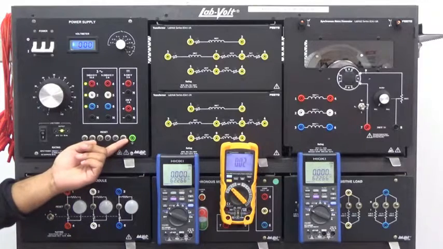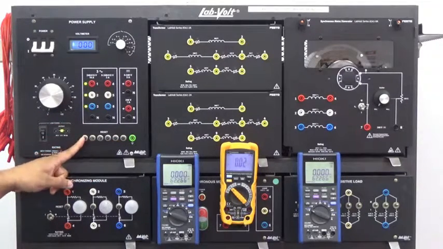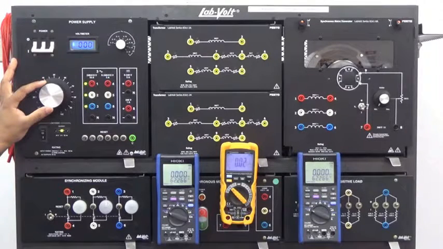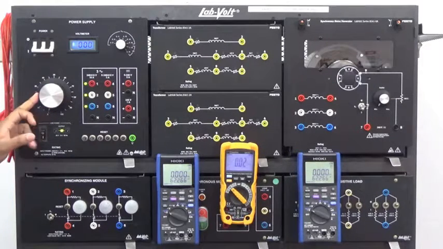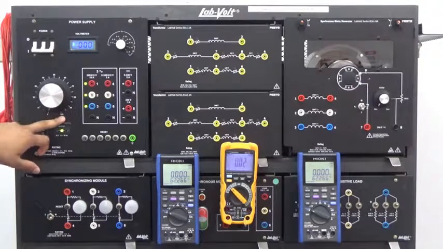Okay. These are the circuit breakers for the individual points. This is the main switch. The on position is at 1, and this knob is used to change the voltage. It goes from 0 to 100%, 100% being 240 volts or 415 volts respectively.